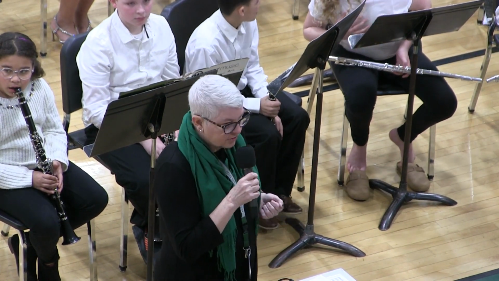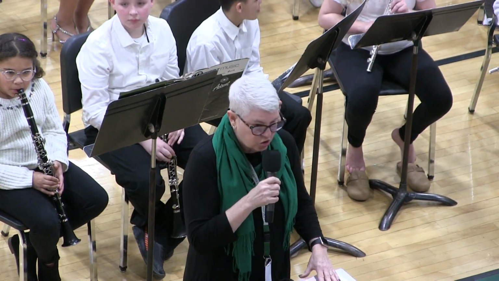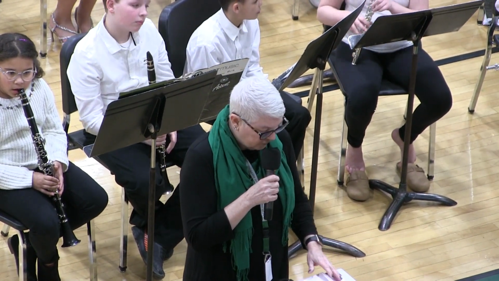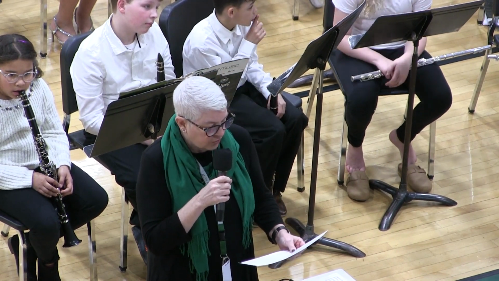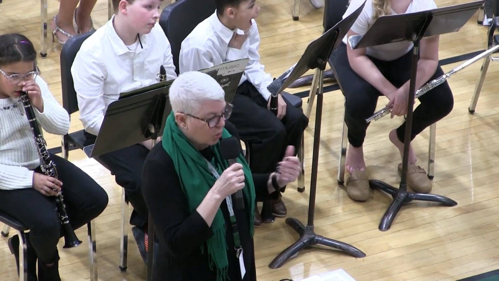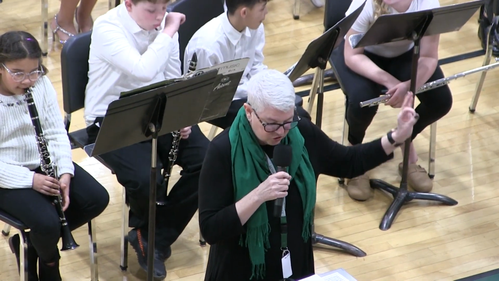The 5th grade band is going to go first, and then we're going to progress up. So the 5th grade is going to play 2 selections tonight. The first one is called Majestic March, and this is a song that uses the standard march style, but it's punctuated by percussion solos in between.